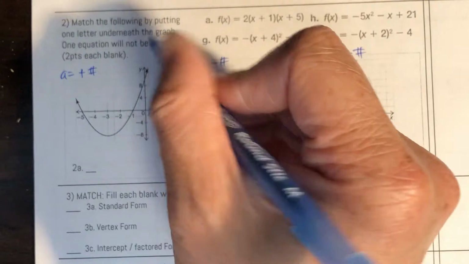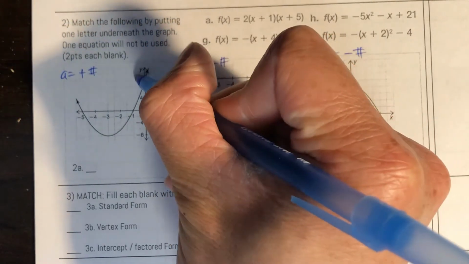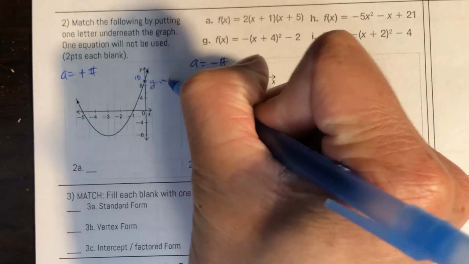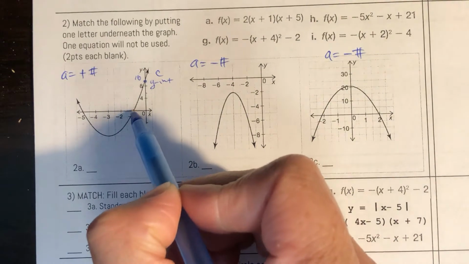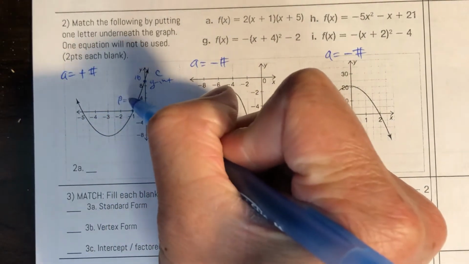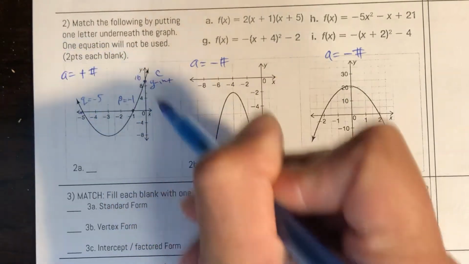Now, this problem has a 6, 8, maybe something like 10 y-intercept. So that's our C value. It also has a P value of -1, which is an x-intercept, and a Q value that's -5.